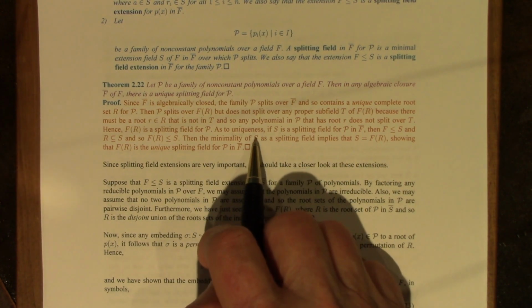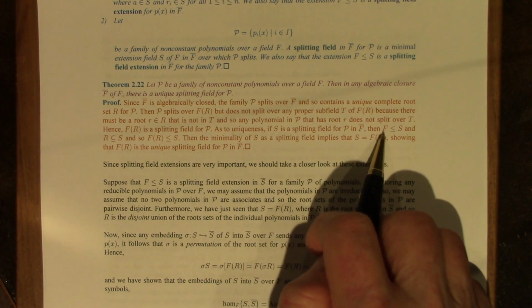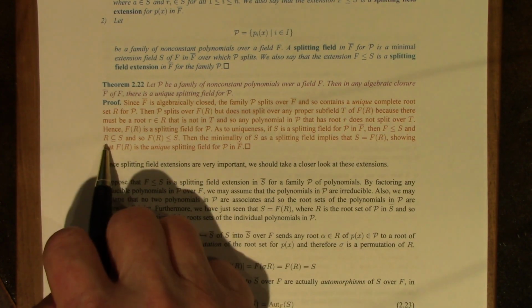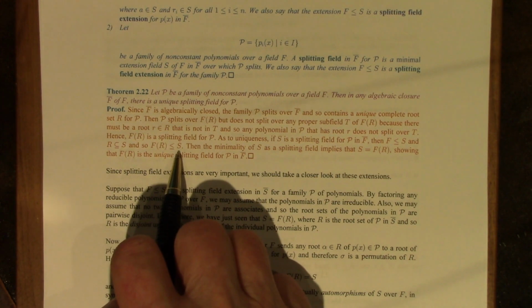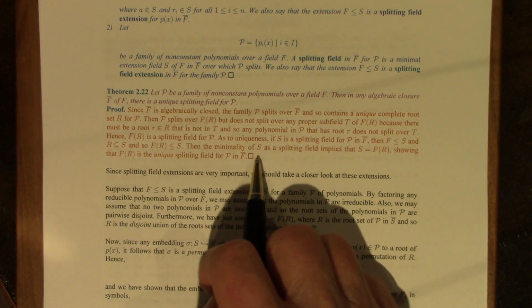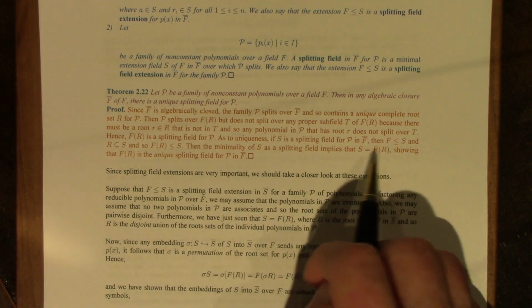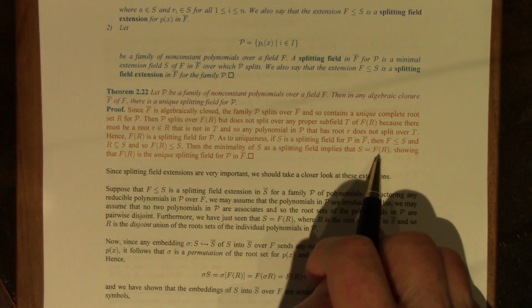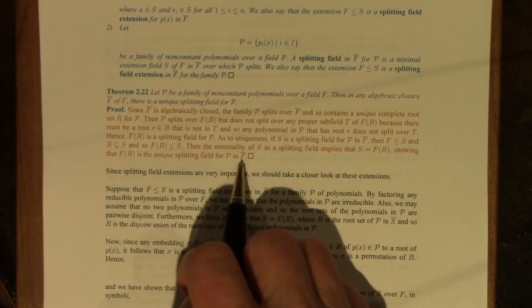As far as uniqueness, if S is a splitting field for the family in F bar, then F is contained in S, and the roots, the unique root set R, must be in the splitting field. And so F with R adjoined is in the splitting field. But then the minimality of S as a splitting field implies that equality holds here. And so in fact, F with R adjoined is the unique splitting field for the family of polynomials in F bar.